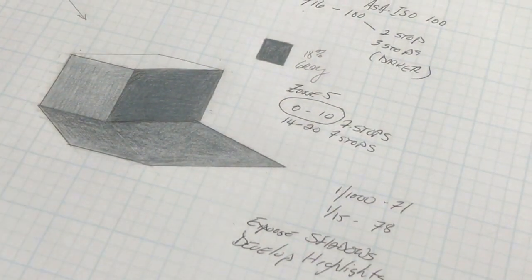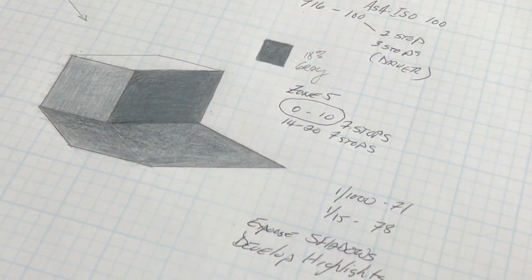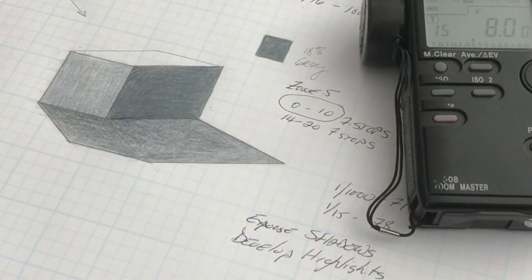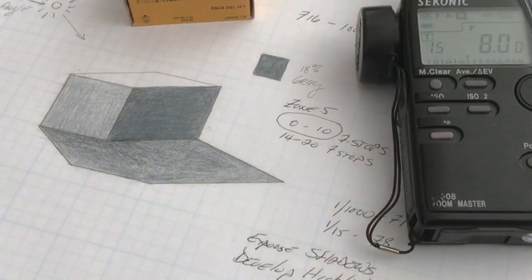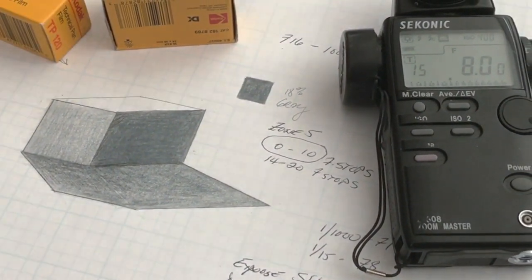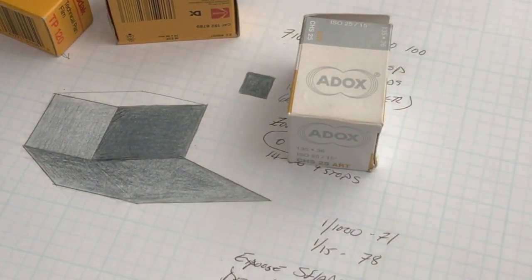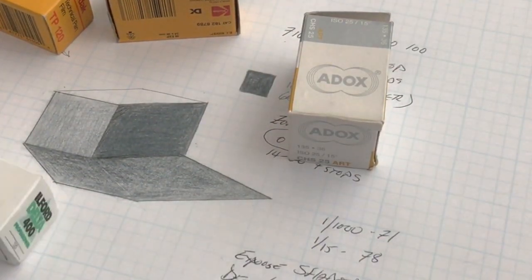Now, the only issue is the fact that regardless of what the light meter says, you can have the right exposure for this situation, for this film.